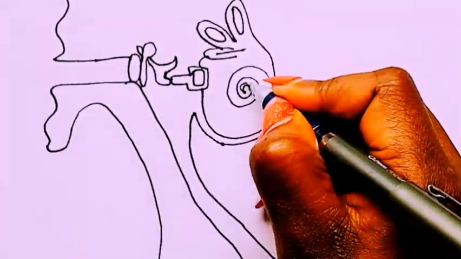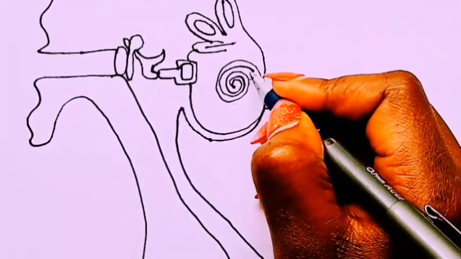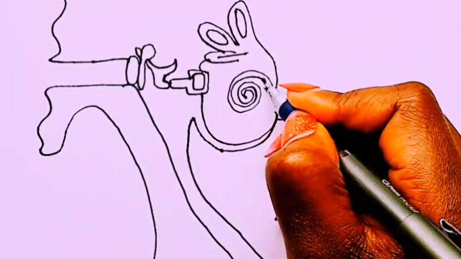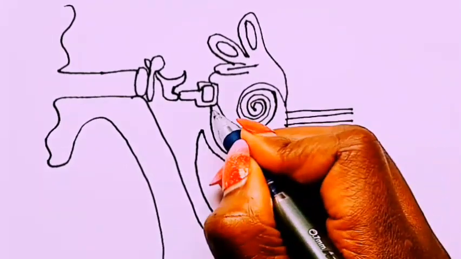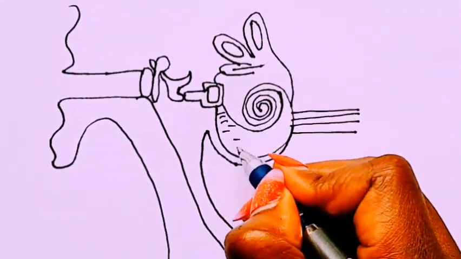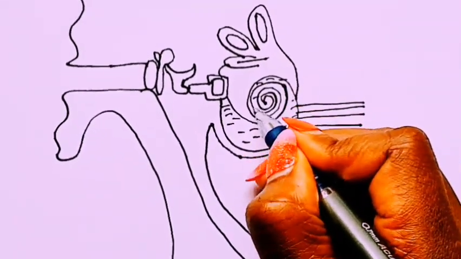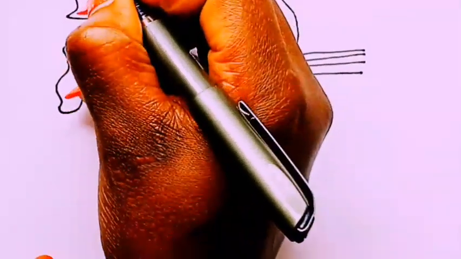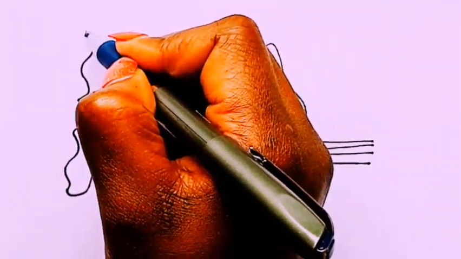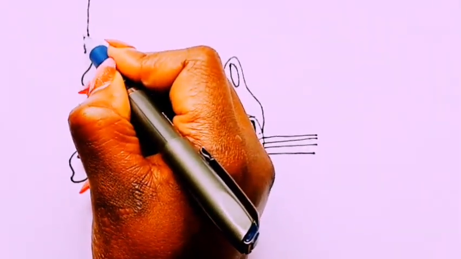I want to show you the presence of endolymph and perilymph in the cochlea. But remember, also in the semicircular canals, there are also perilymph and endolymph. But for now, we are not going to indicate that, because that of the cochlea is enough for explanation and is enough for you to get the marks.